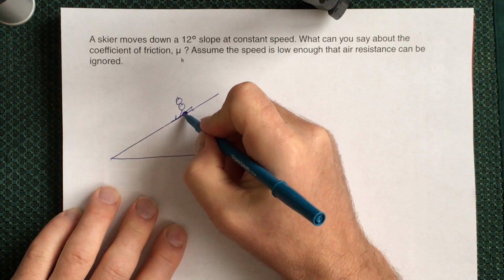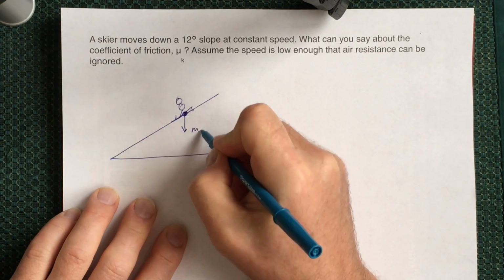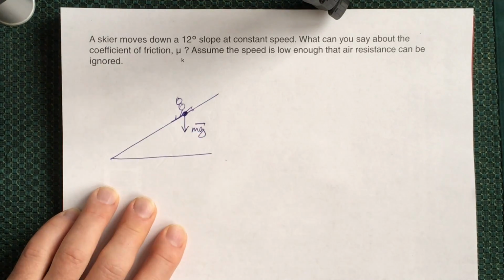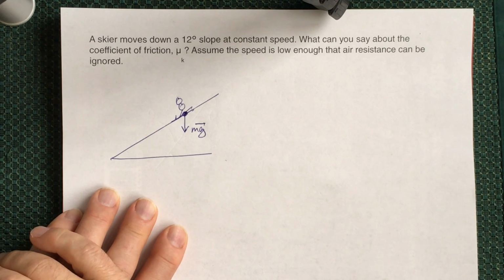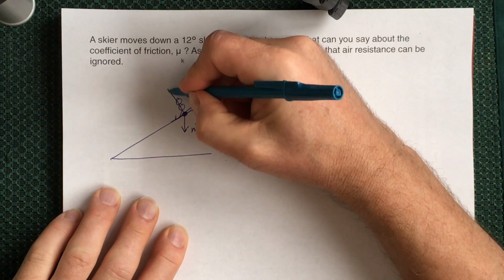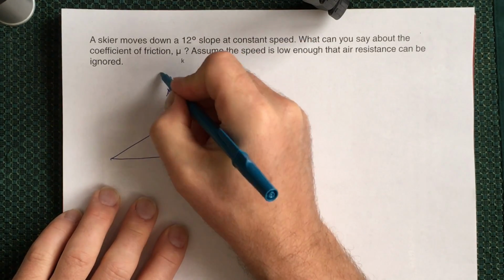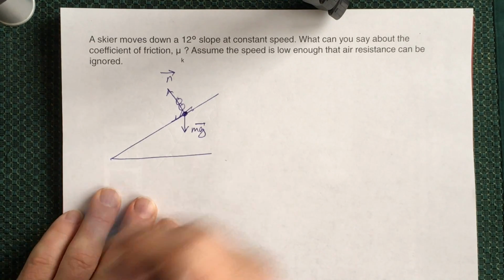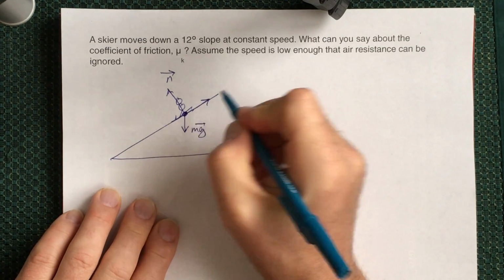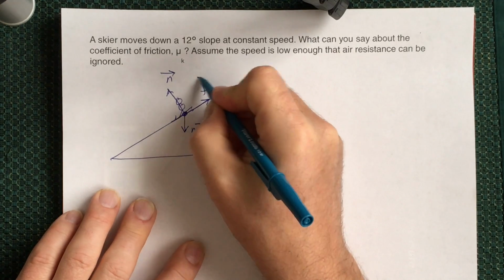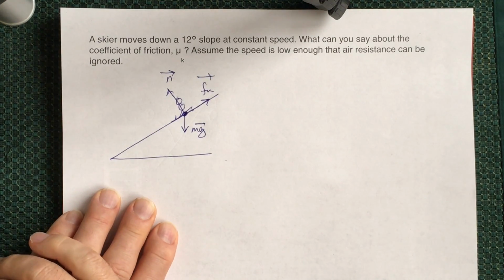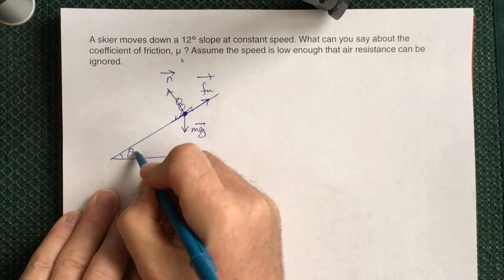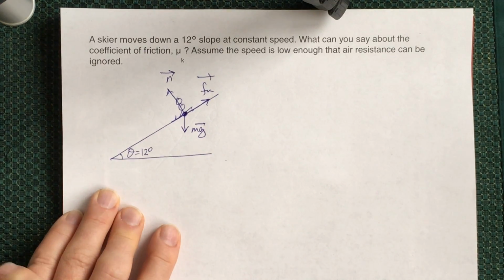Then we have the following forces. We have mg, the force with which the person is attracted by the earth, the gravity force, it's always downward. We have the normal force, which is perpendicular to the surface over which the skier moves downward. And because the skier moves downward, we will have kinetic friction, Fk, which will be opposite to the direction of motion. So we have these three forces. Now, the angle here is 12 degrees, given to us.